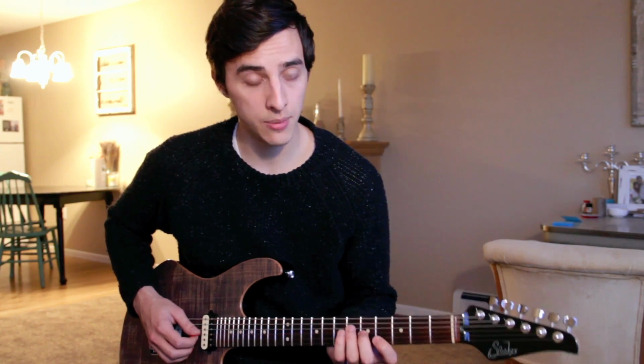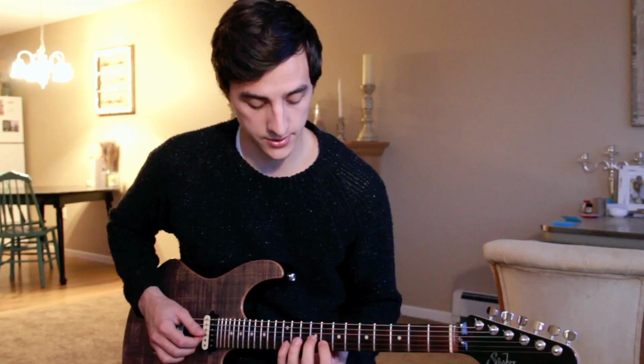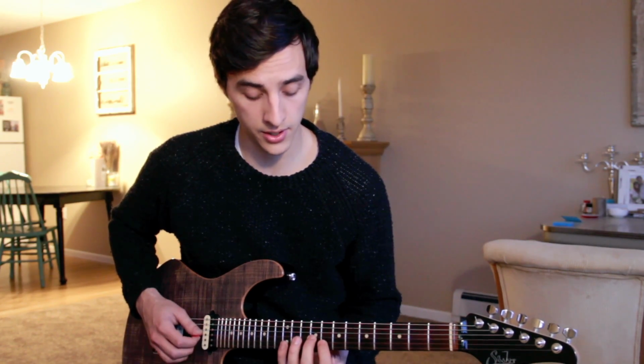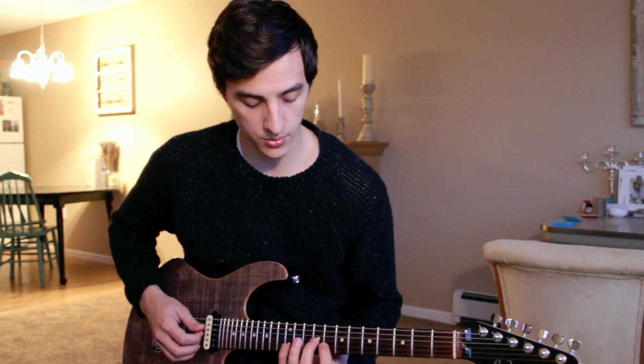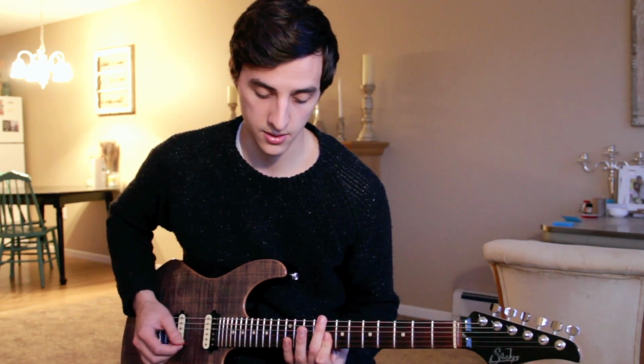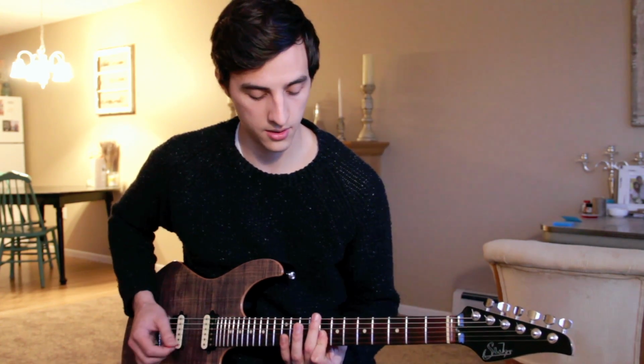Okay, up to the next shape that we had. It was this shape at the 9th and 8th frets. And this is the 3rd and the 5th. So here's our third right here. Going to bring that down by 1 fret. Okay, and then that is going to be our flat third and then our 5th.